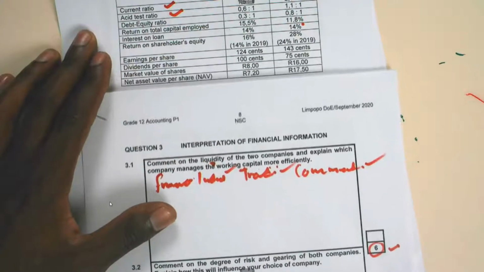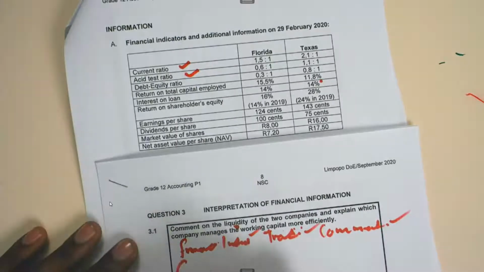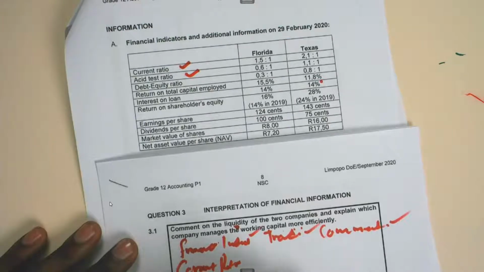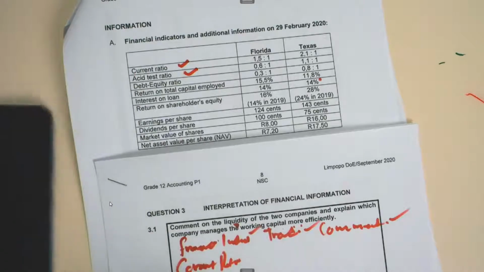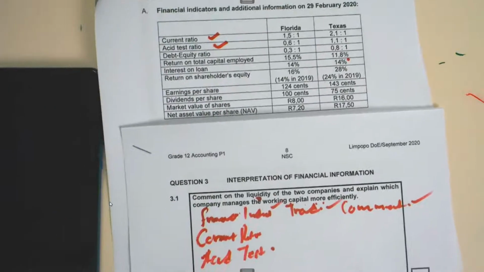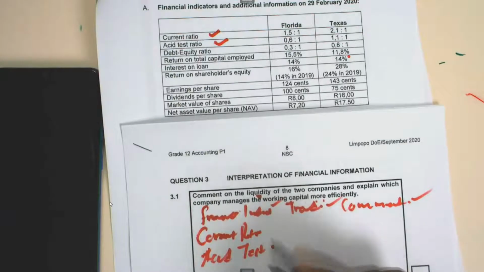So we have to pick those 2. The first one will be the current ratio. Then the second one will be the acid test ratio. This means we have now indicated the financial indicators.